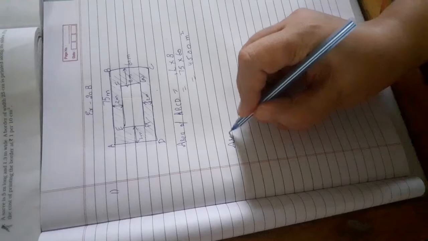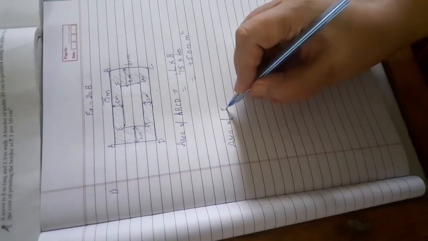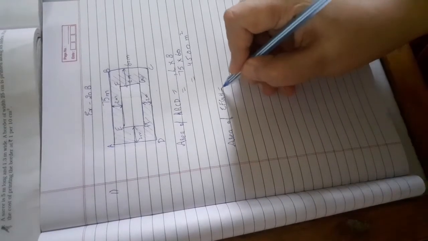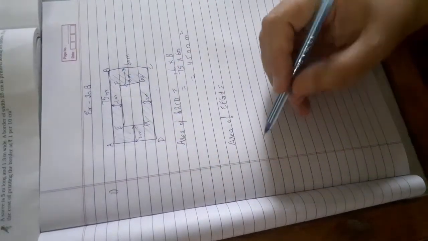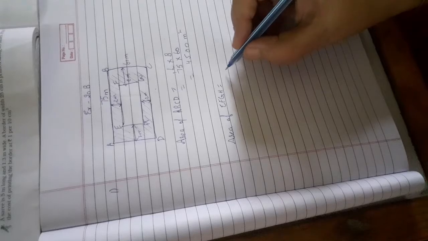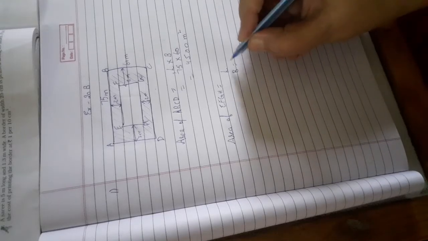Now what about the inner rectangle? I have to find out the area of EFGH, which is the inner rectangle. But I don't know the length or the breadth of this rectangle. So first of all, it means I have to find the length and breadth of this rectangle.